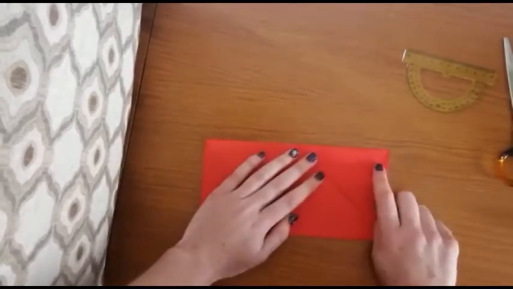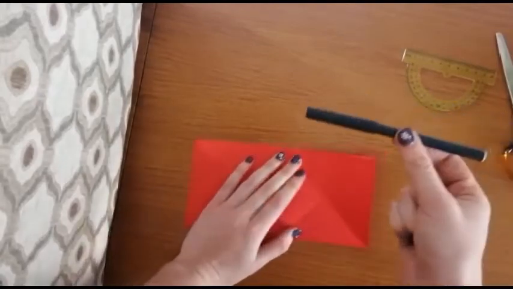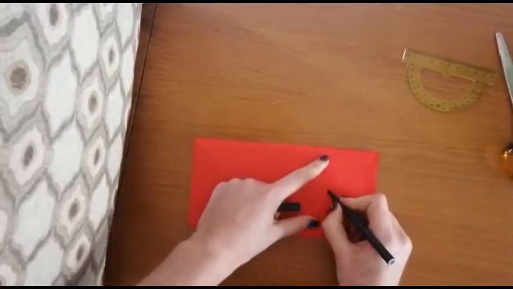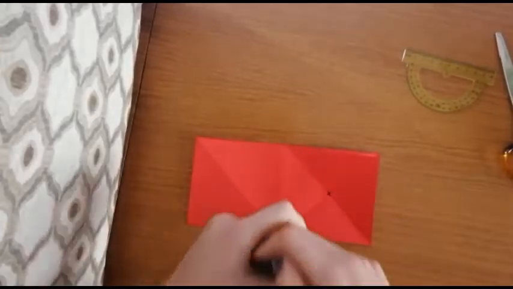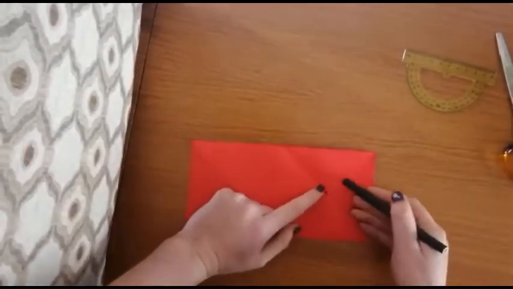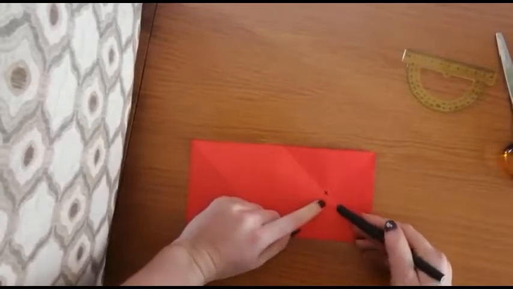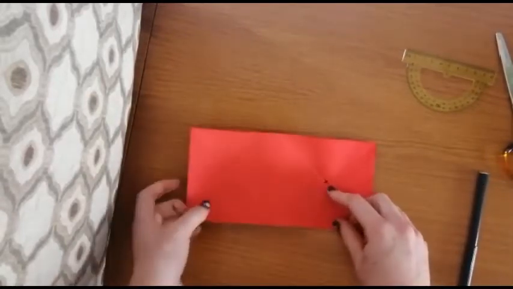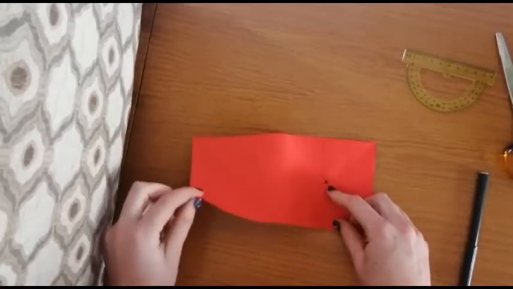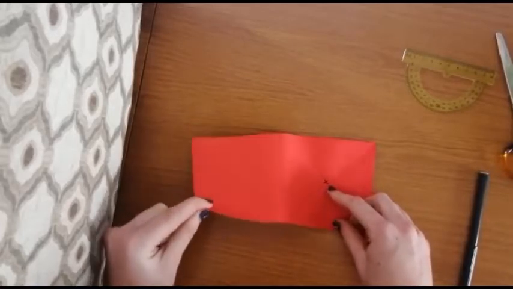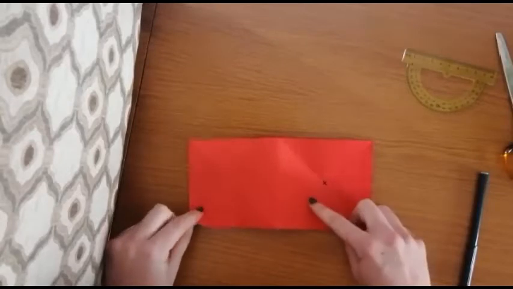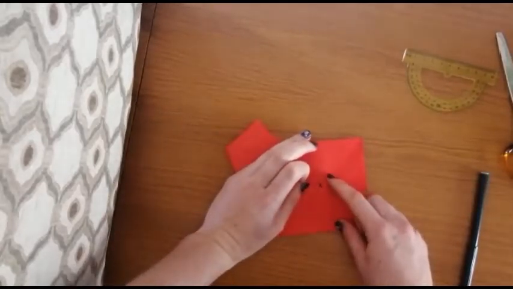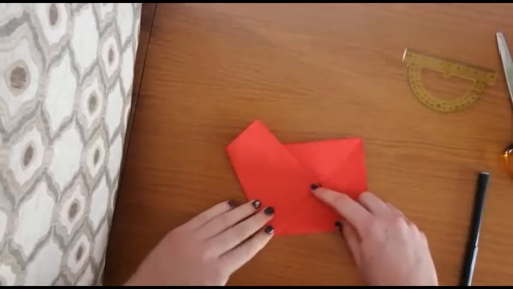Okay, unfold it and take a pencil or a crayon or whatever you have and draw a little X where they meet. This is called the intersection. The intersection of the two diagonals, you're going to make a nice X over there. Then you're going to take the left bottom corner, the one I have in my other hand, and you're going to bring that corner up to the intersection and make a fold.